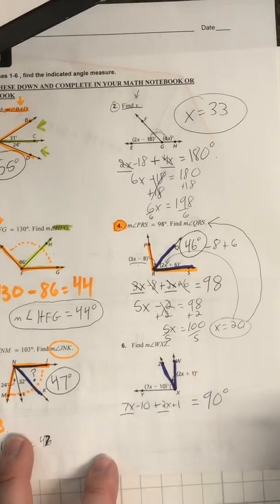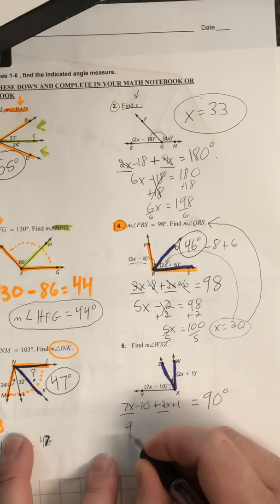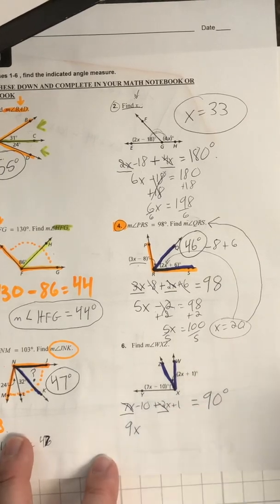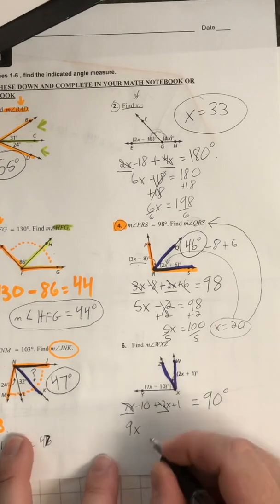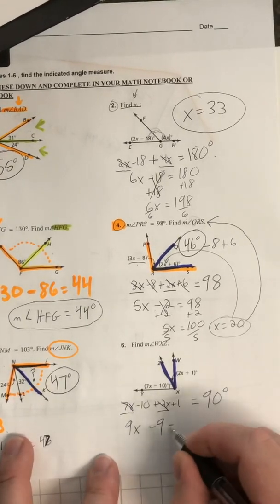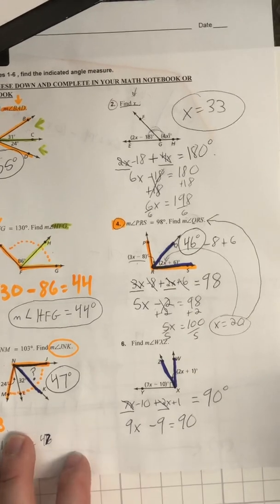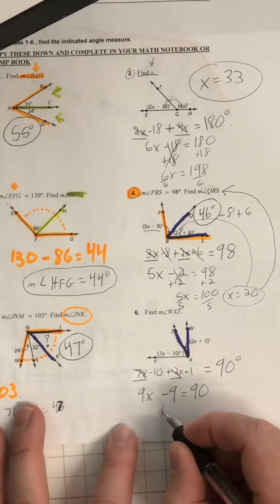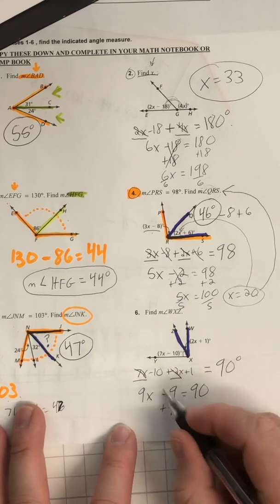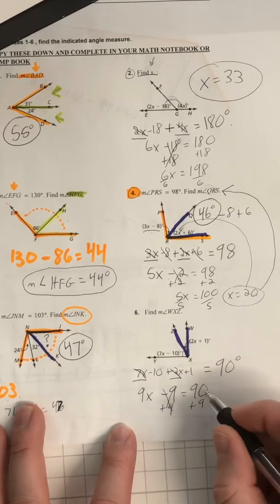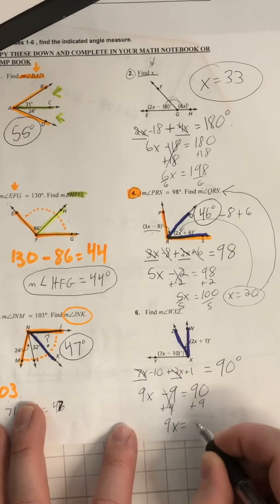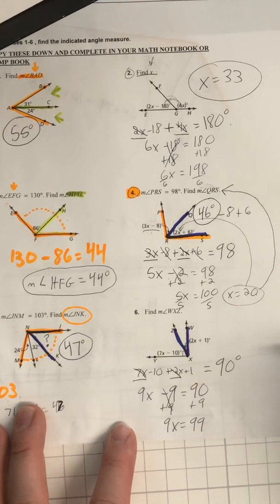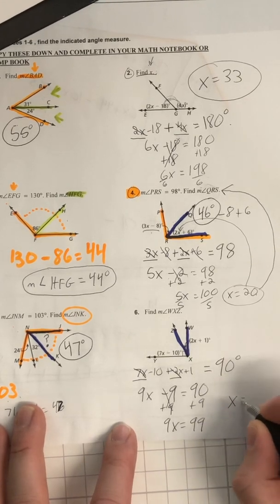Add like terms. 7x plus 2x is 9x. Negative 10 plus 1, so 10 in the negative, 1 in the positive, negative 9, exactly. That 90 did not change. And now it's just boom, boom, business as usual. Get rid of that negative 9 by adding it. 90, there's a lot of 9s in this one. 90 plus 9 is 99. Drop down the 9x. Divide by 9. 99 divided by 9, x equals 11.